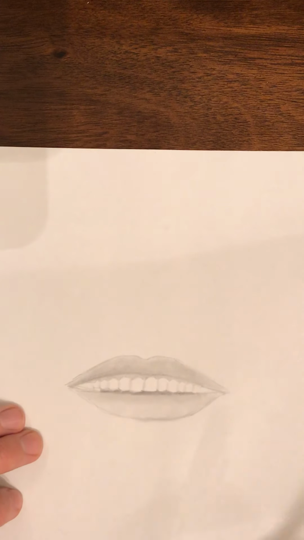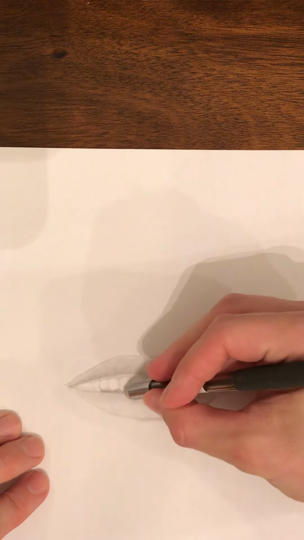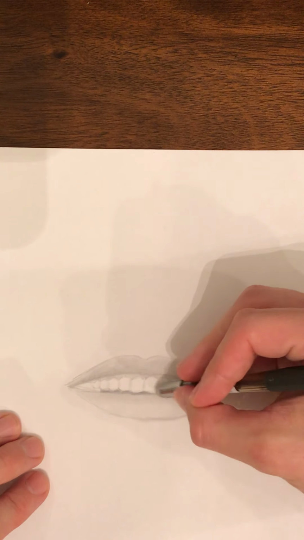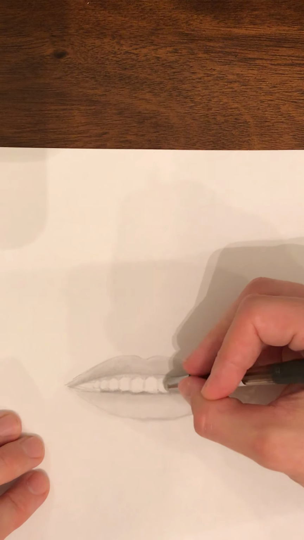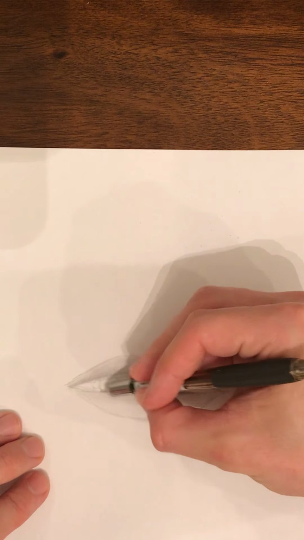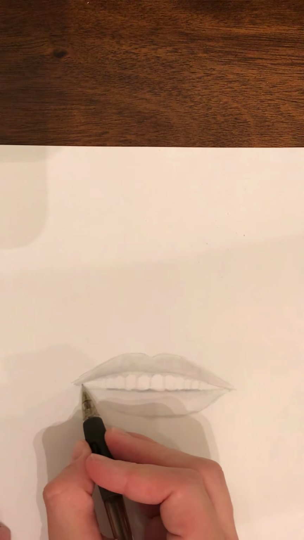Okay. Probably should have made the teeth a little bit bigger. And if I'm looking at the teeth now, I'm thinking they need to be a little bit bigger for the size that I made the lips. So I'm just going to go back here and make these a little bit bigger. I think I kind of messed that up, but it happens when you're just freehanding it. So I think that looks a little bit better. Okay, so I'm a hell of a bit happier with that.